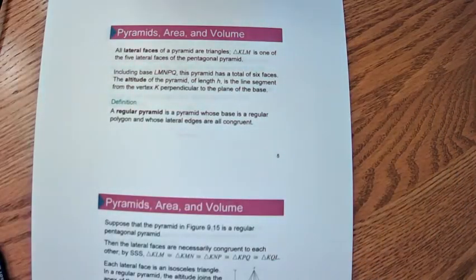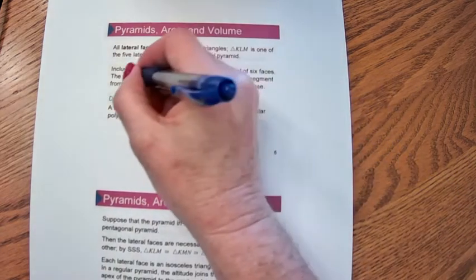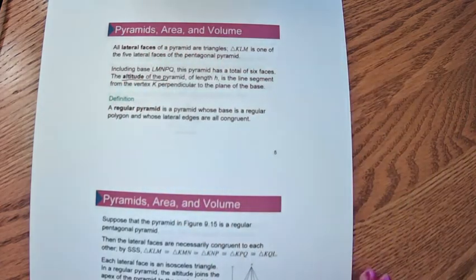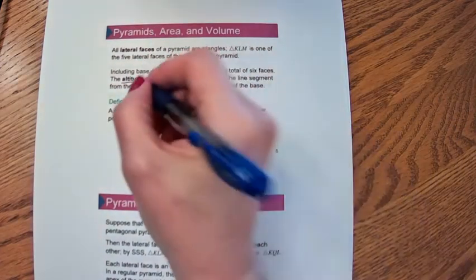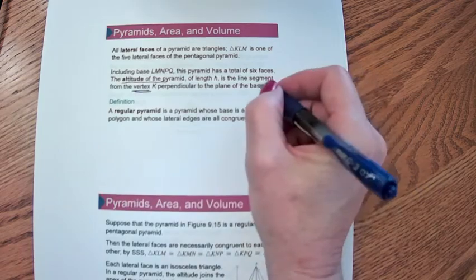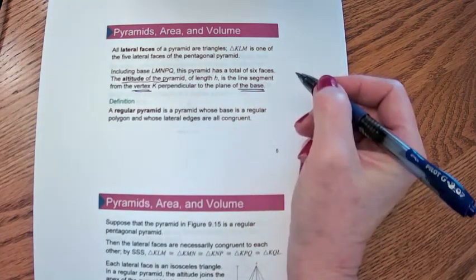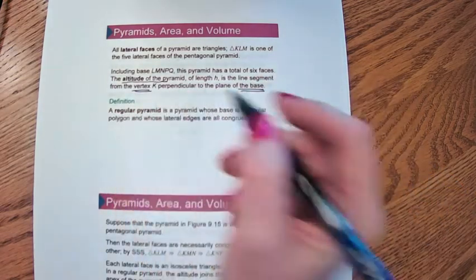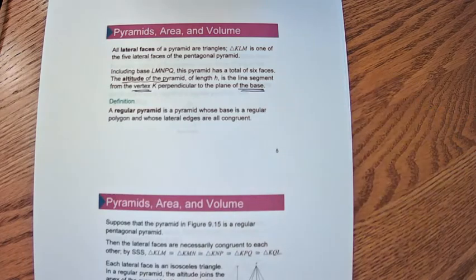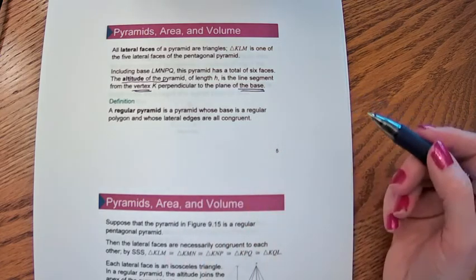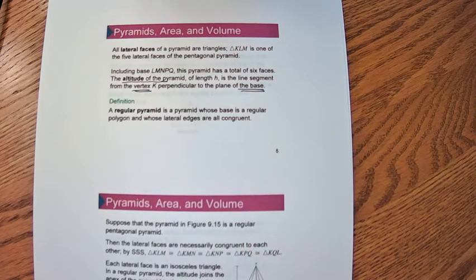So the lateral faces of a pyramid are always triangles. And the altitude is the line segment from the vertex, that one point, to the base. In a regular pyramid, the base is a regular polygon. All the sides are congruent and all the internal angles of the base polygon are the same.